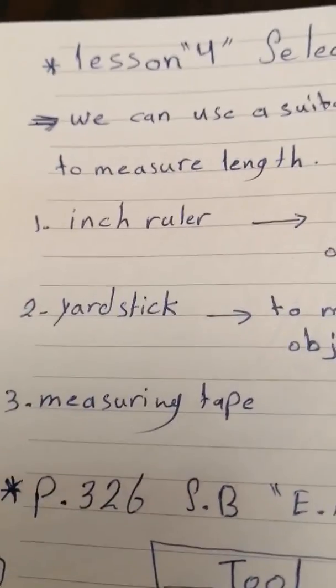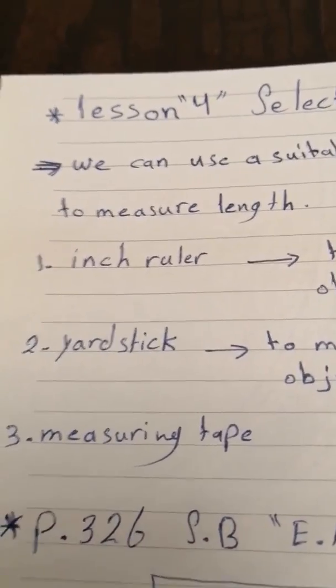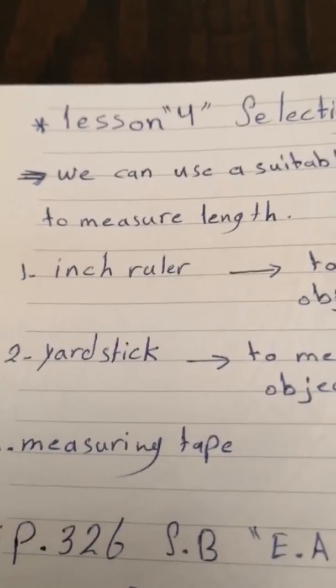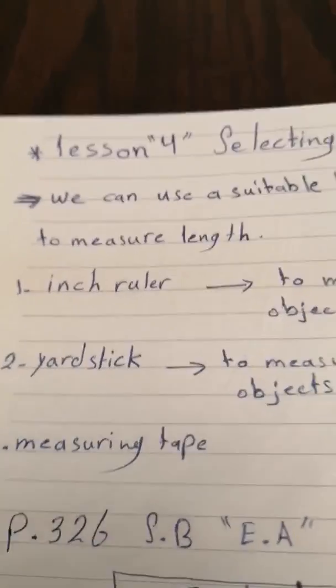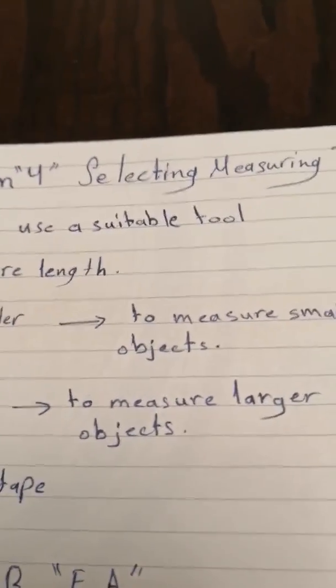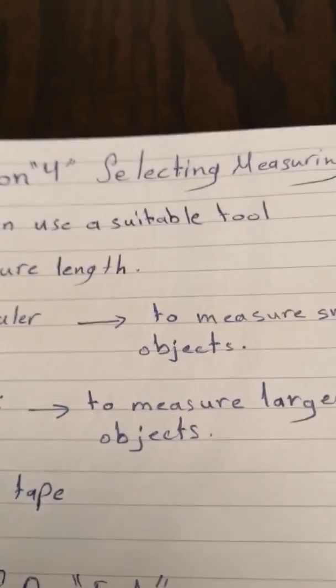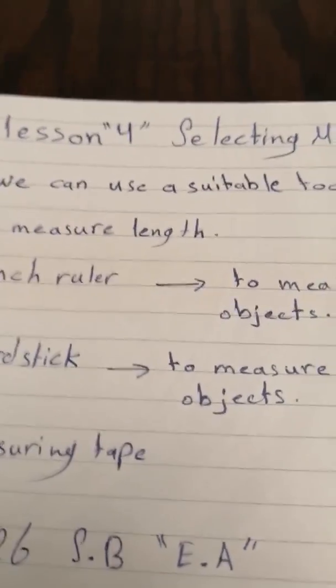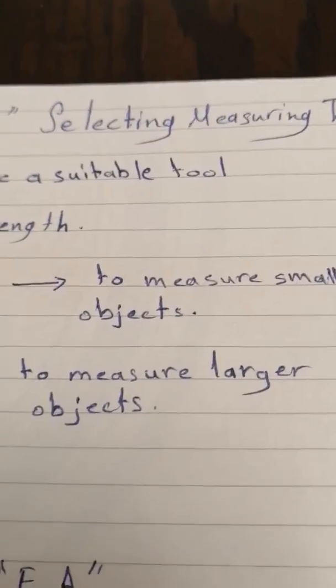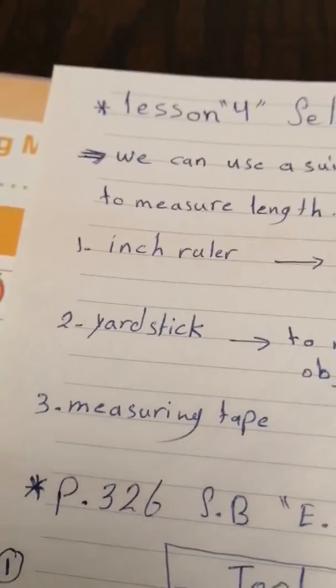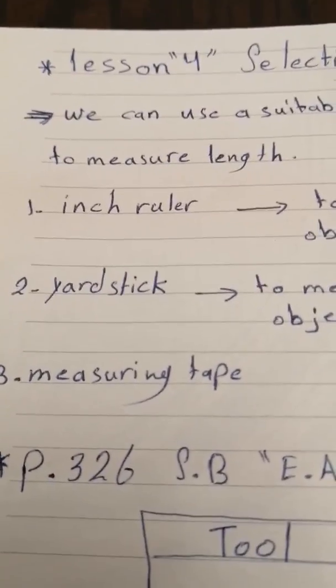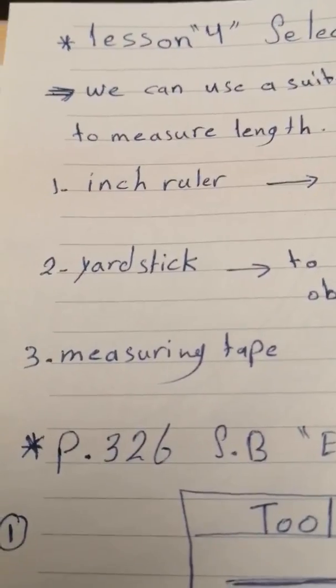And the second one is the yardstick. The yardstick is also a tool that we use to measure larger things or larger objects. So, for small things, we just use an inch ruler. For larger objects, we use a yardstick. And the third one is the measuring tape.